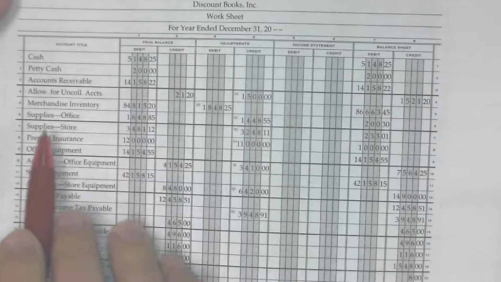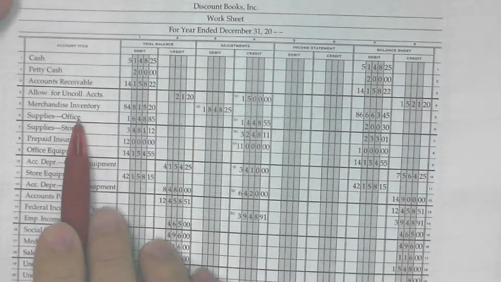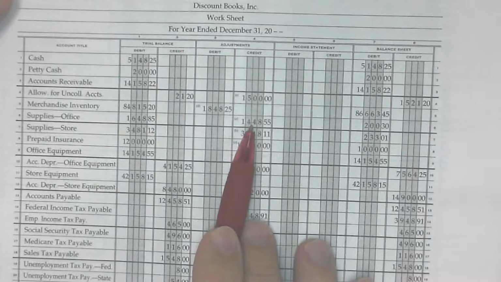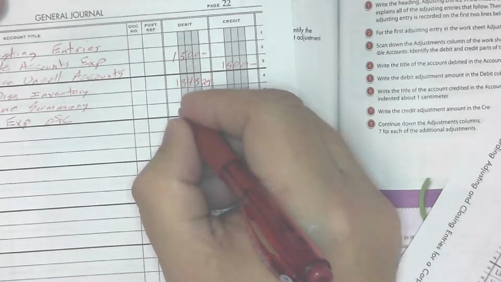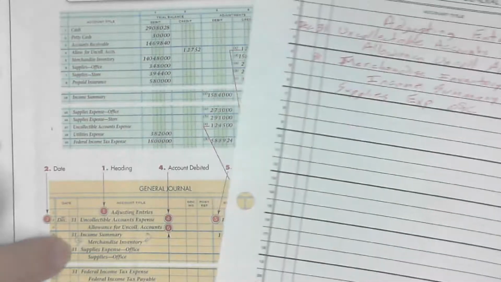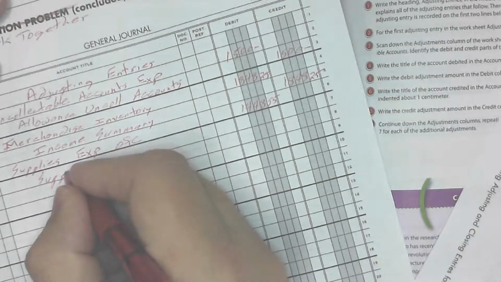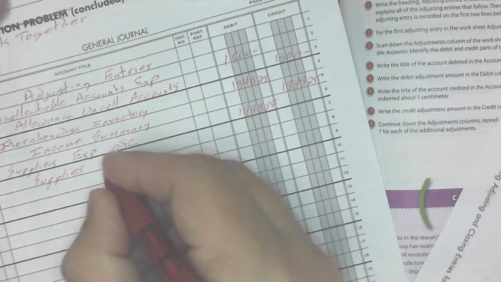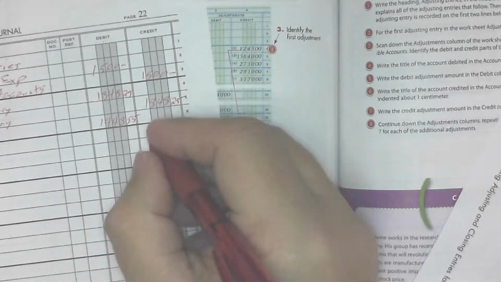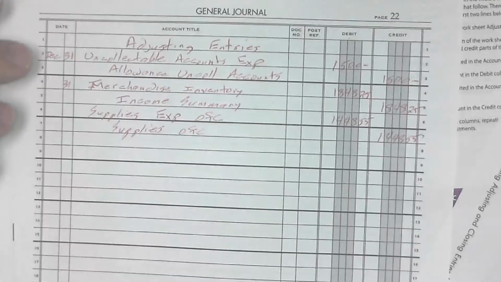So here it is on our worksheet. Supplies, office, 1448.55. So we have our supplies for the office, $1448.55.